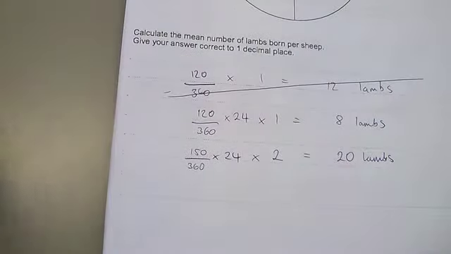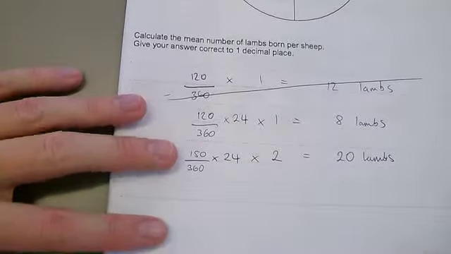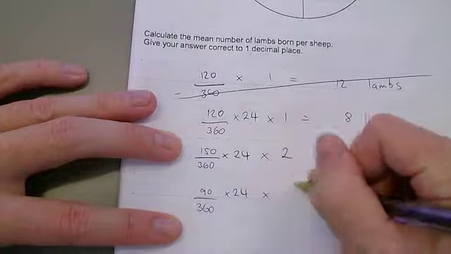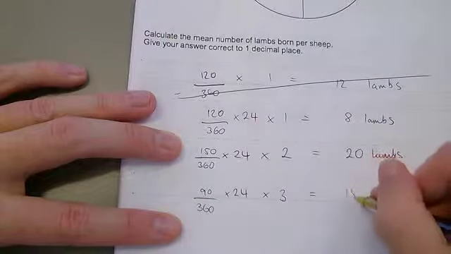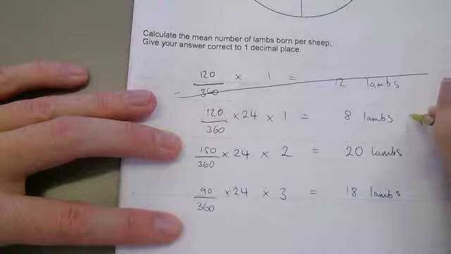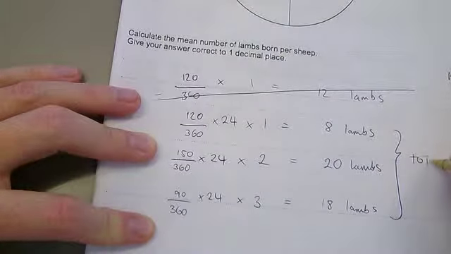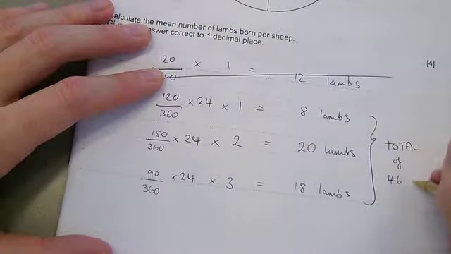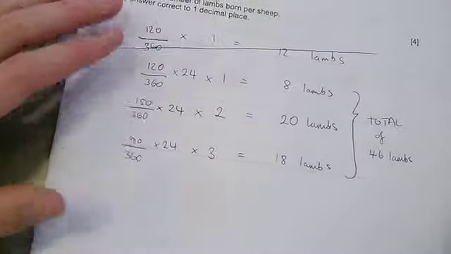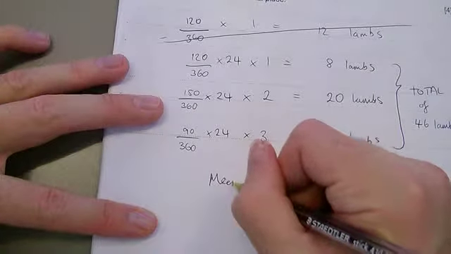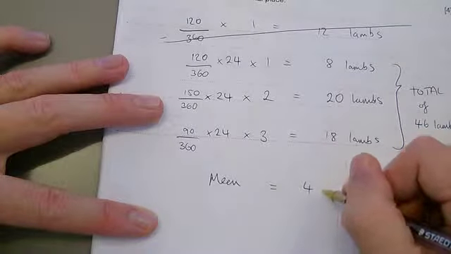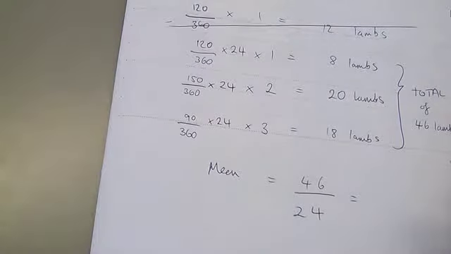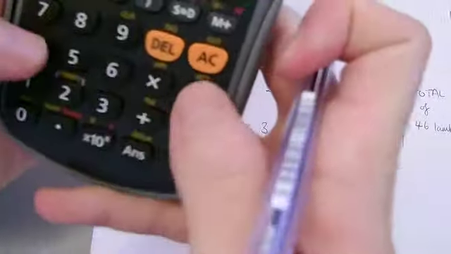And then what proportion of sheep had 3 lambs? 90 degrees out of 360 of the 24 times by 3. So that's 18? Yeah. So a total of 46? Yeah? So then the mean would equal 46 divided by 24, which is equal to just shy of 2, isn't it? 1.9 something? You can't have 1.9 of a sheep. Very good point. You can't.